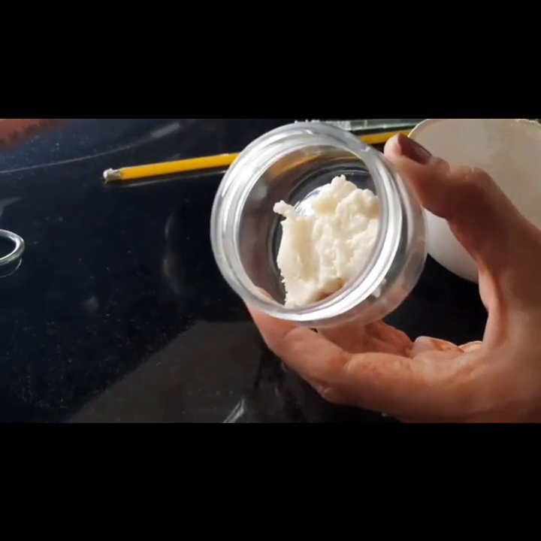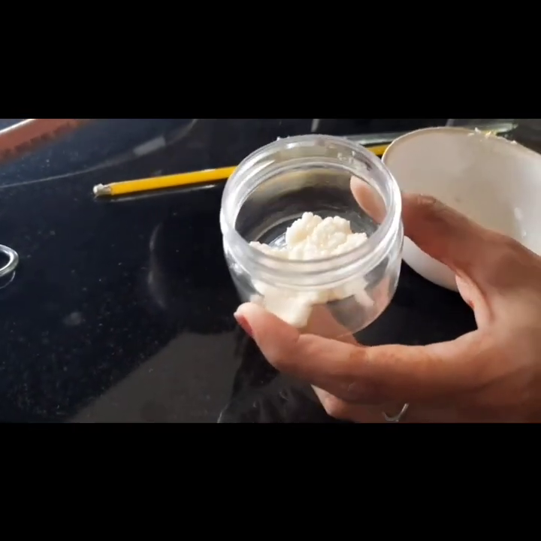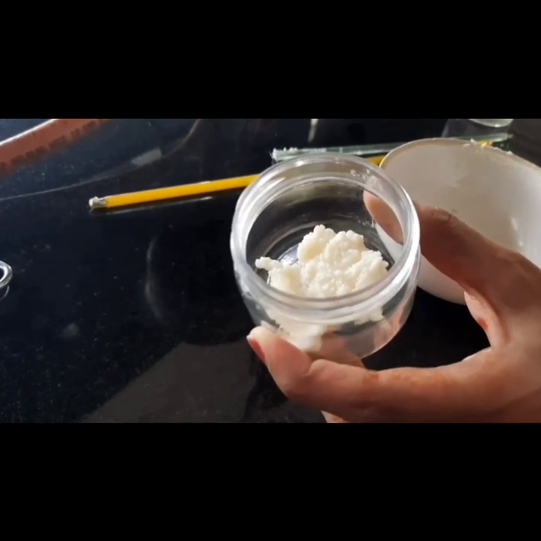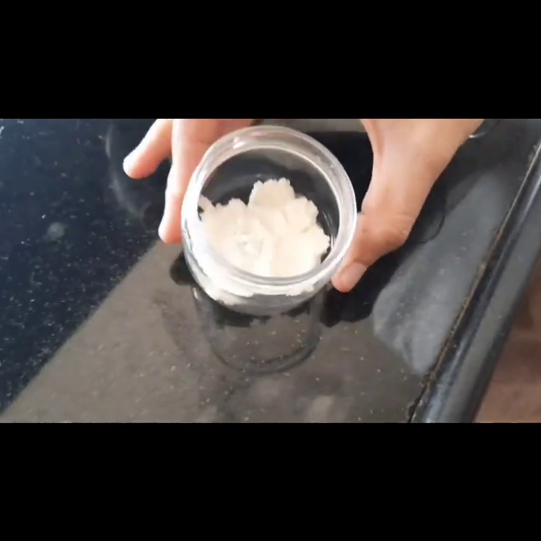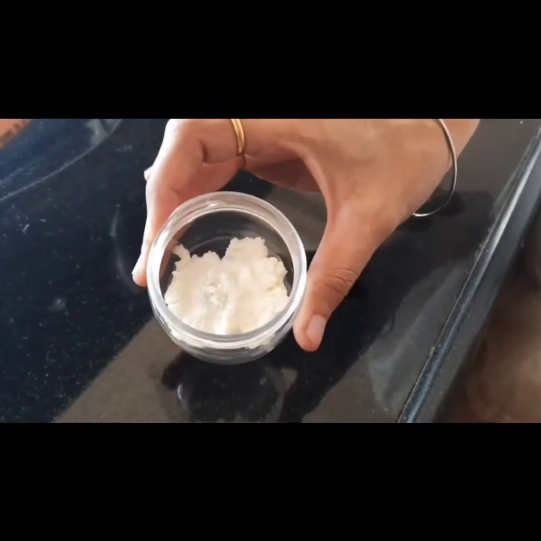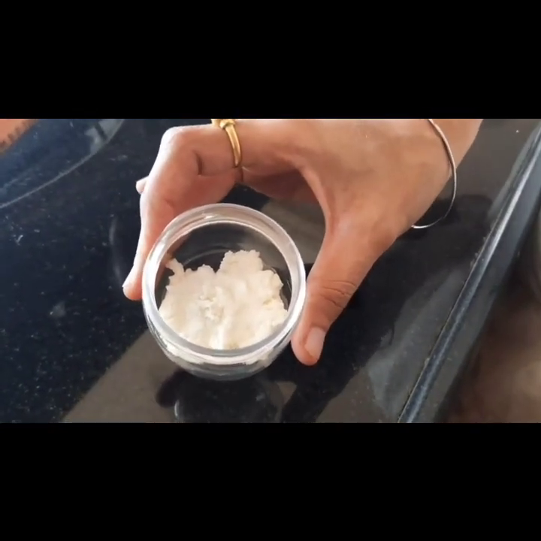So this is our cold cream. Now we will perform the evaluation test for cold cream. So now, the first evaluation test is the appearance of this cream. So it is determined by its color and odor.